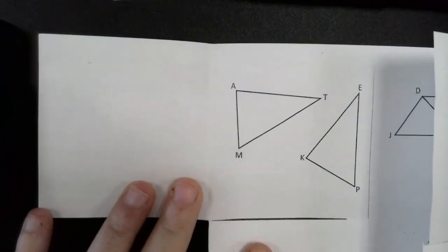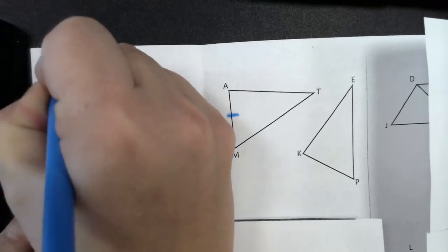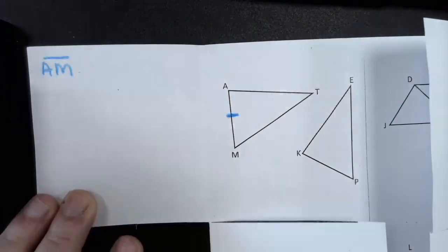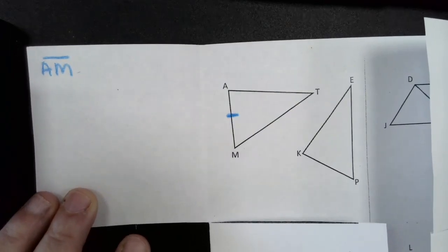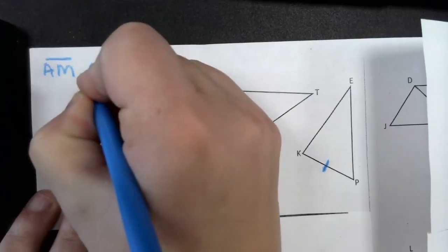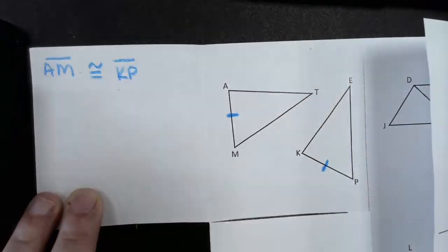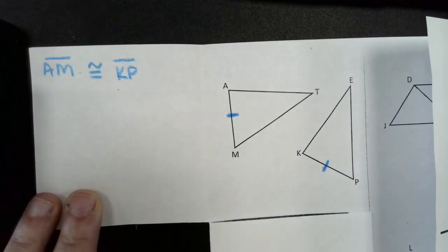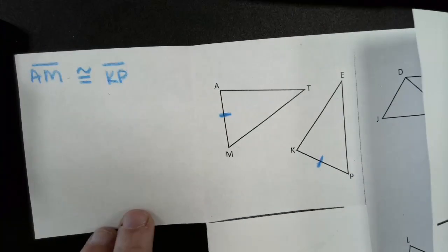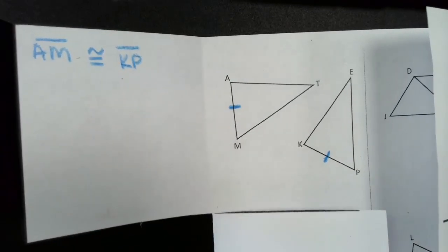So we're going to name the sides that are congruent. So if I have AM, side AM is going to be congruent to side KP. So I'm going to mark those with a tick mark, and then on my little flap here is where I'm writing that information because I'm going to write the three parts that are congruent.